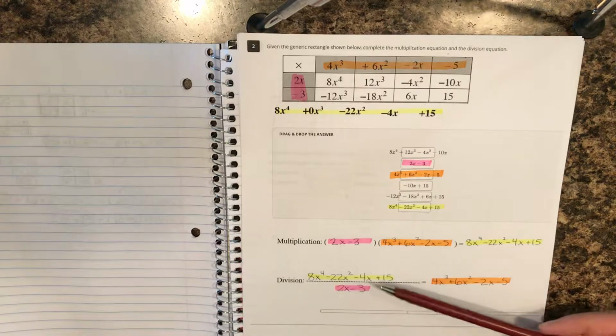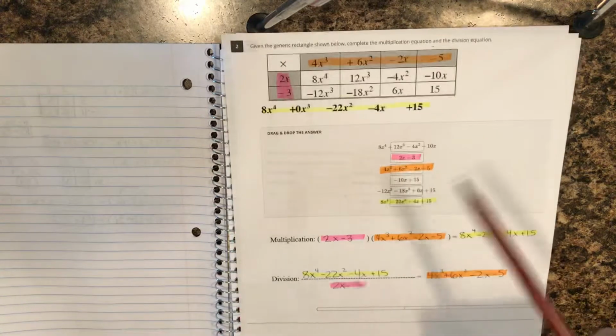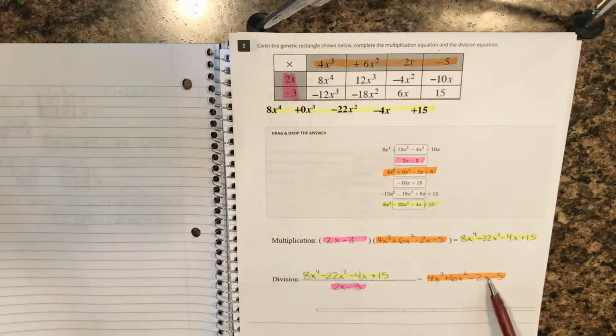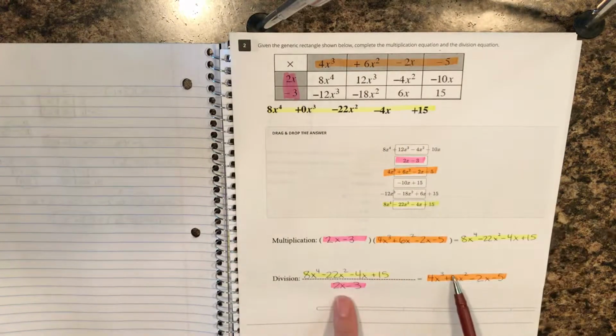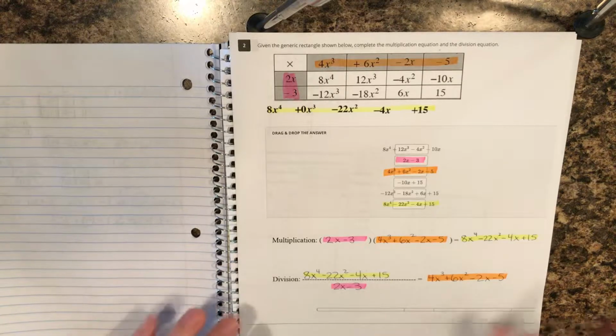Okay, when you do the division problem, you start with the total, the yellow on top, and traditionally what we're doing is we're dividing by the pink to get the orange. Okay, again, if you had the pink and the orange flip-flopped, it's still mathematically accurate and you got the points.